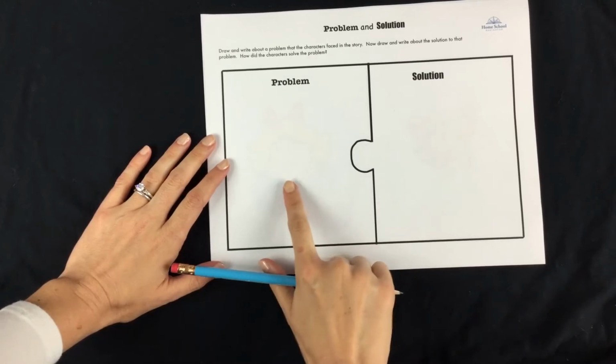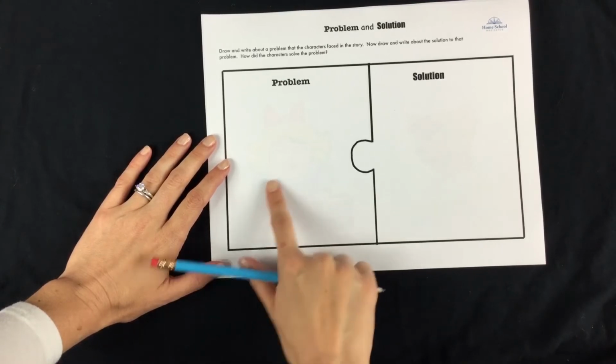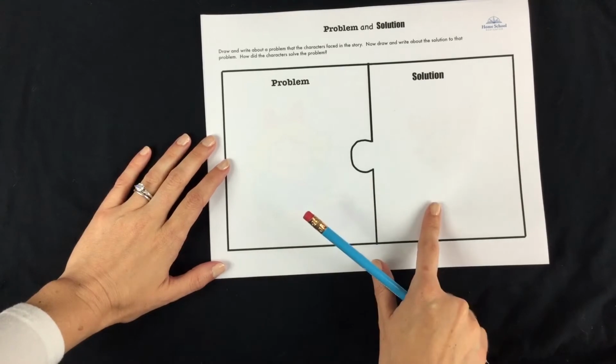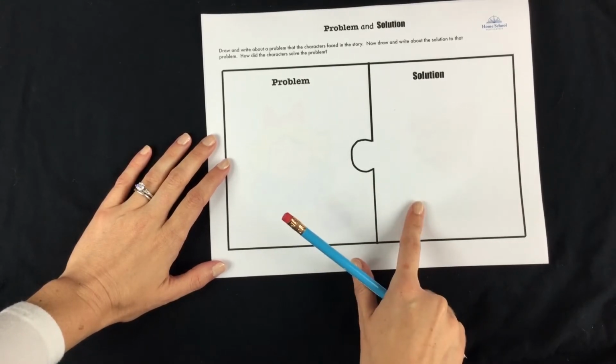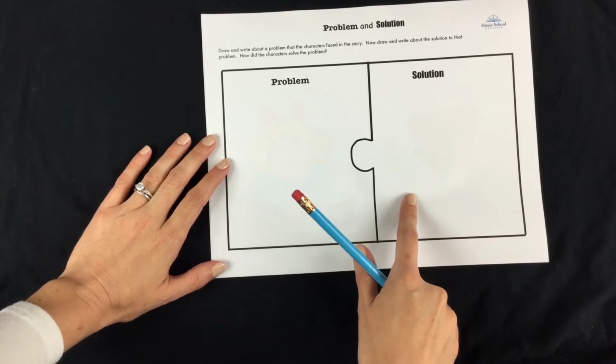So to identify the problem in the story, you have to think what goes wrong or what happens in the story that causes difficulties for that main character. The solution then on this side is how is the problem solved? One way or another, the problem gets solved by the end of the story. How does the story end? How is that problem solved?